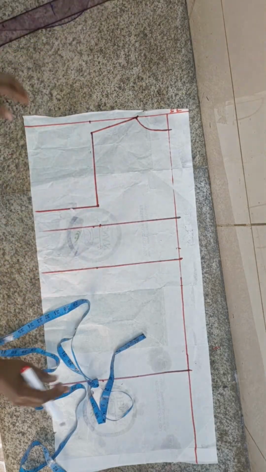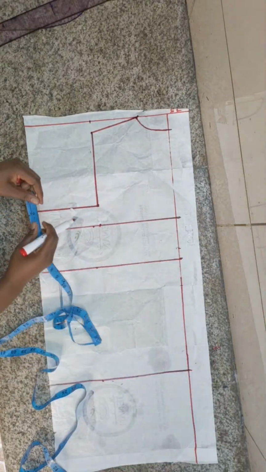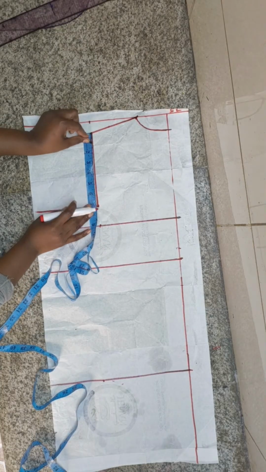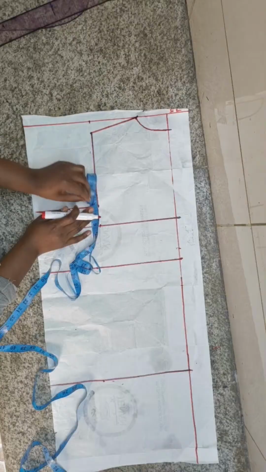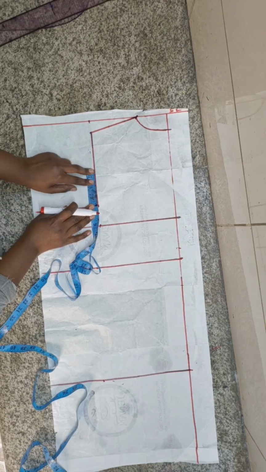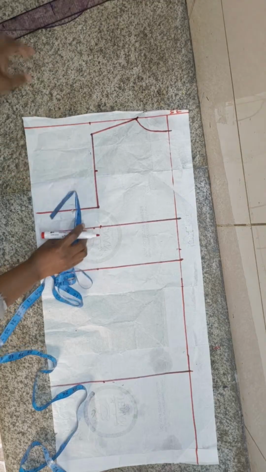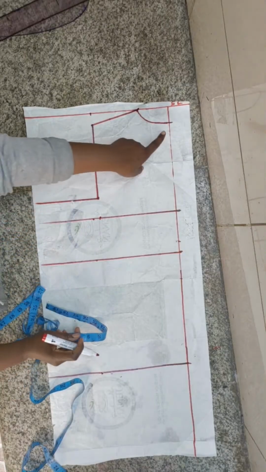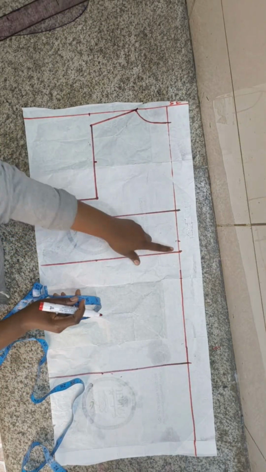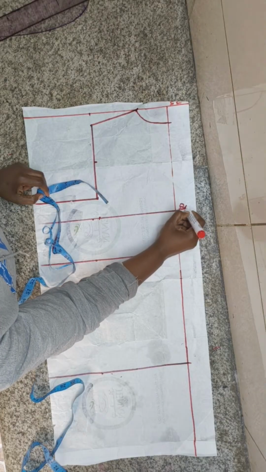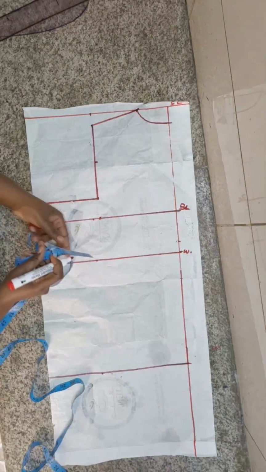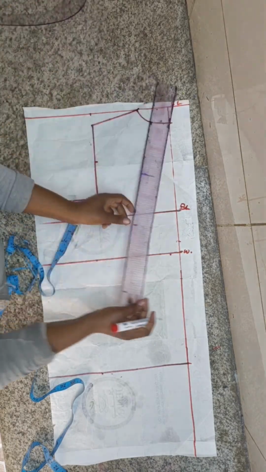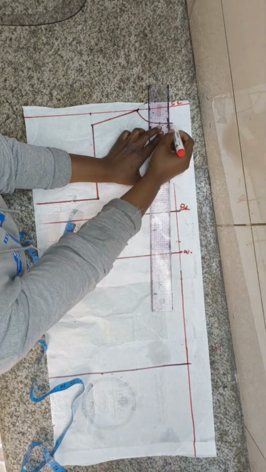All right, so now we are going to make our back arm hole. To make our back arm hole, I'll bring from here to here and then divide by 2. After dividing by 2, I'll measure my waist. Wait, I'm going to come back later. So I'm going to come here on my waist. This is my bust line. This is my waistline. So I'm going to come in on my waist by 1 inch. And connect back to the neckline.